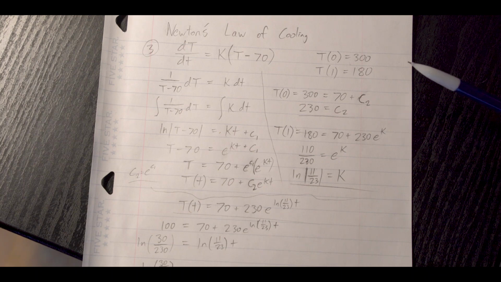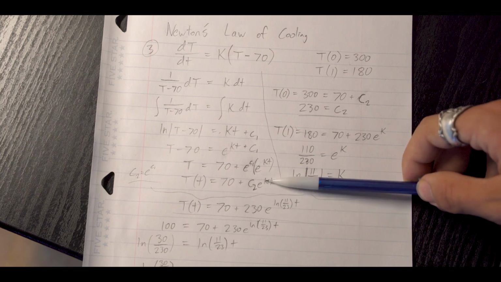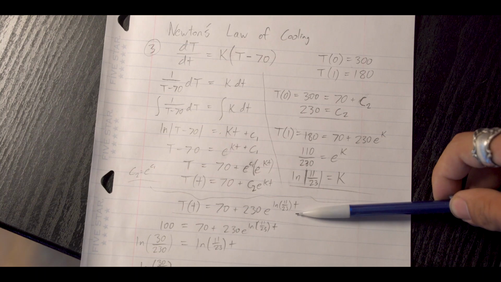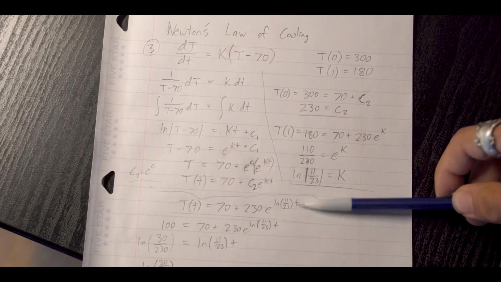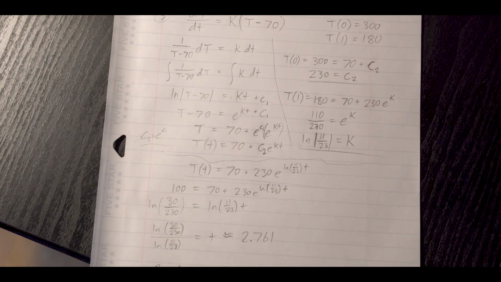Now all we have to do is plug in c2 and k back into this formula, and we get our equation for the cooling of this pie, given in the room that is 70 degrees.